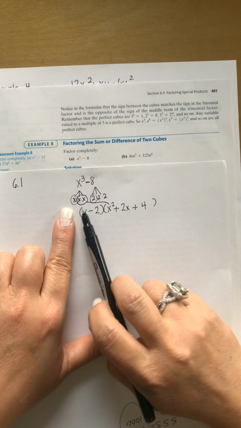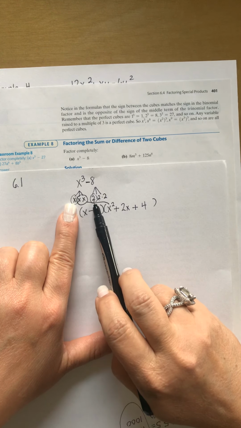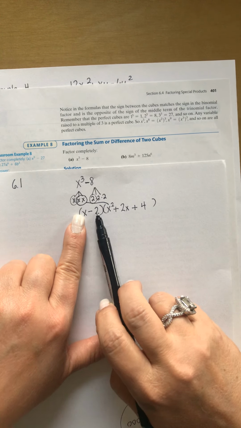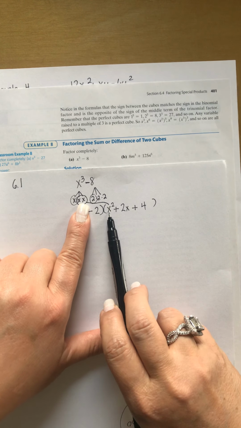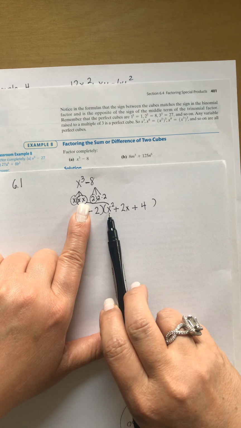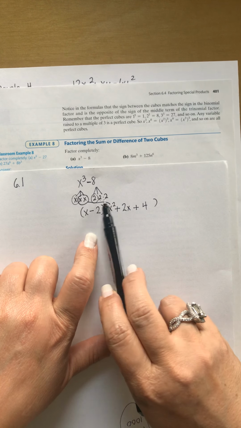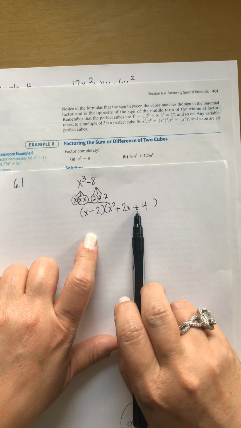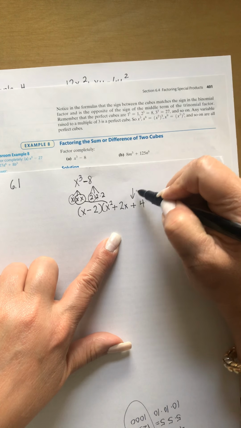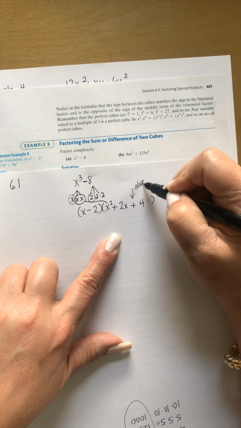So here we go. The first one of each of these goes in here. Then multiply this together, you get that term. And multiply one of each of these to get the middle, and then the last two go here. Remember, this is always a plus sign.